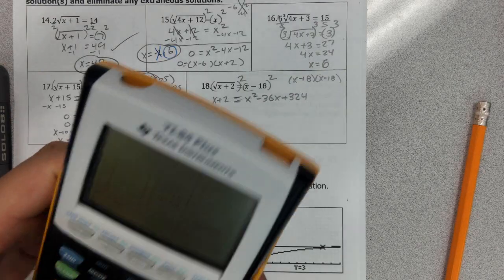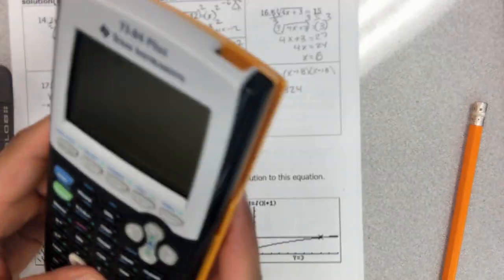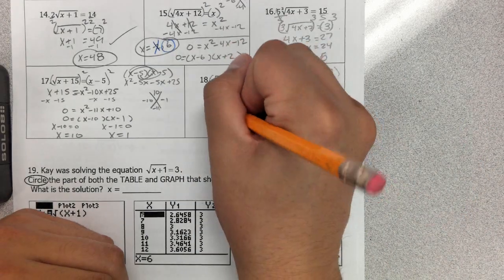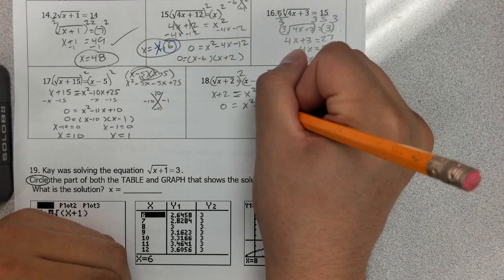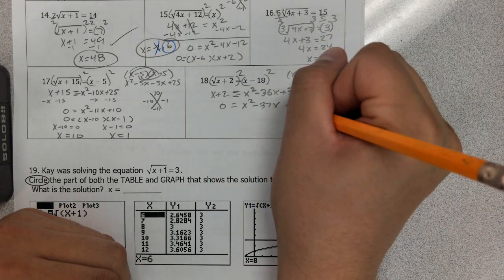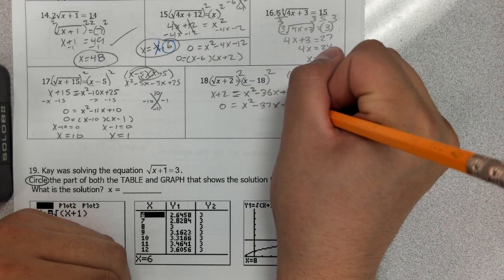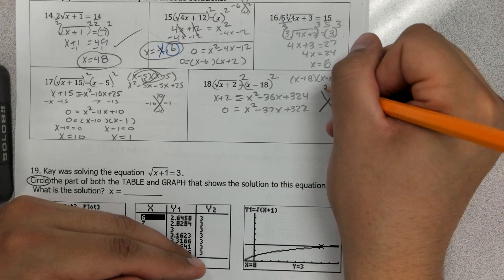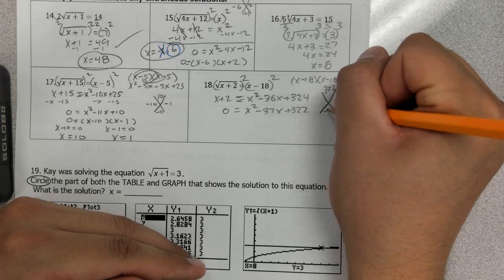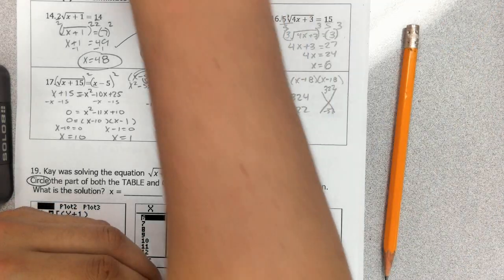Let me just make sure. 18 times 18, yeah, 324. Then we have to set this equal to 0. So subtract the x, that's minus 37x. Subtract the 2, that's plus 322. Then we got to find two numbers that multiply to 322, add up to negative 37.